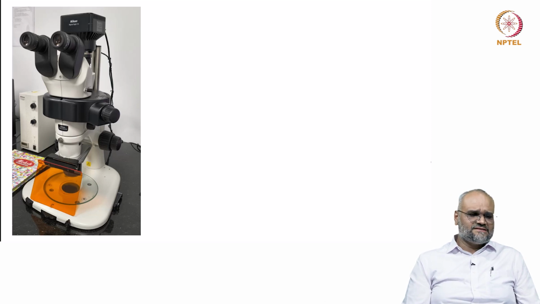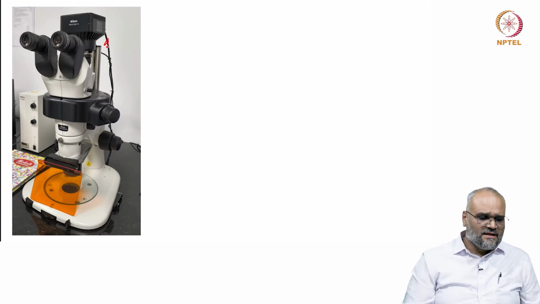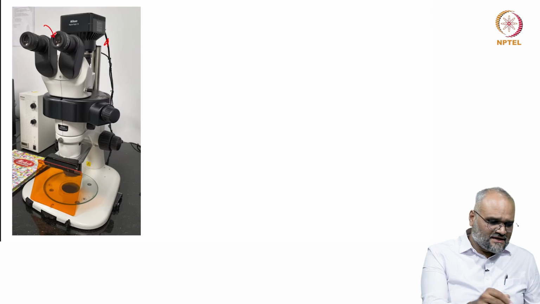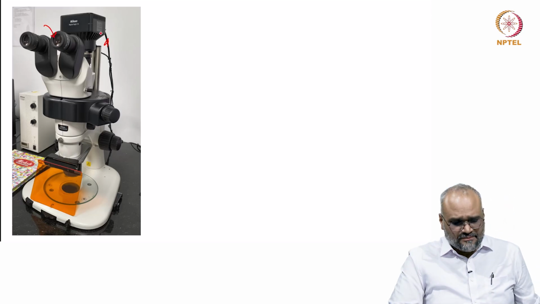So let me show you the image of a stereo microscope here. So this is a simple stereo microscope. You have an objective lens, you place the object, and when light is incident on the sample, due to the interaction with the sample, which is reflection in this case, you start seeing whatever is visible and the image is formed and you record it over here. So you can see the image here and you can record it on the CCD camera which is on top.